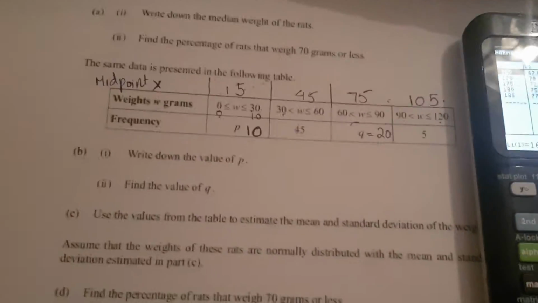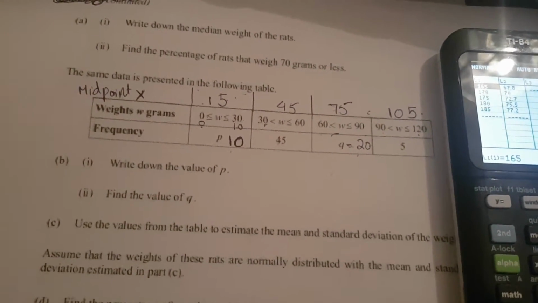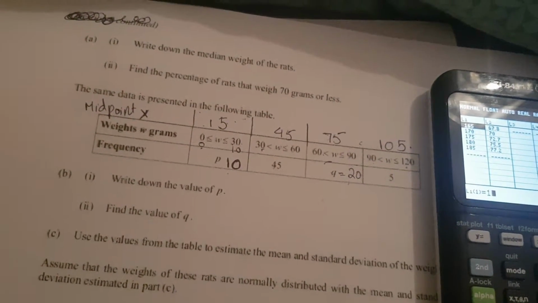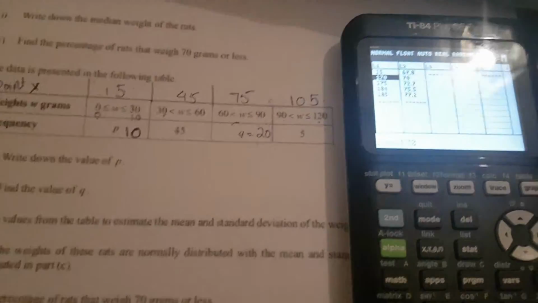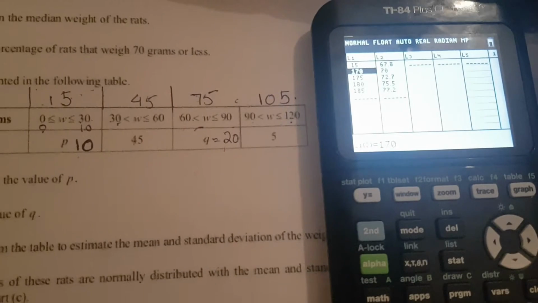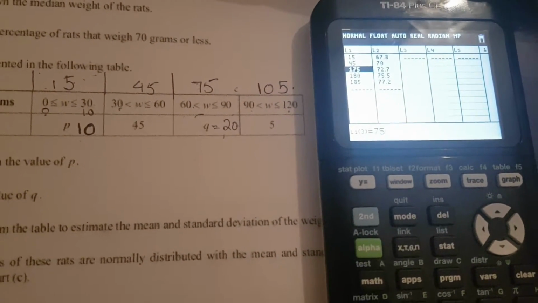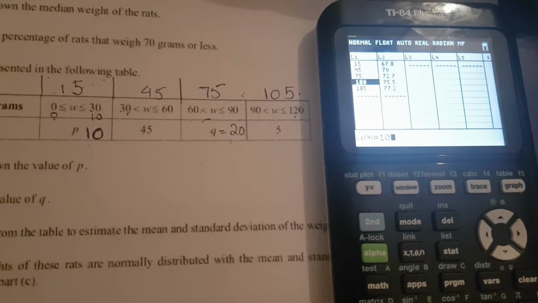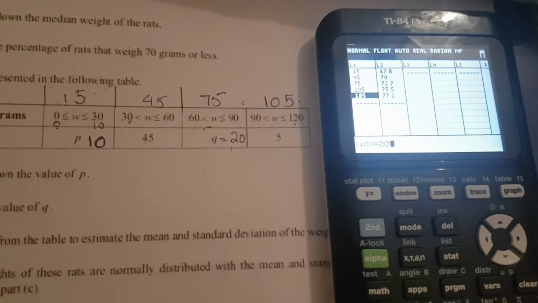In list 1, which I have marked as my x-axis, just write 15, 45, your midpoints, okay? 75, 105, and nothing.